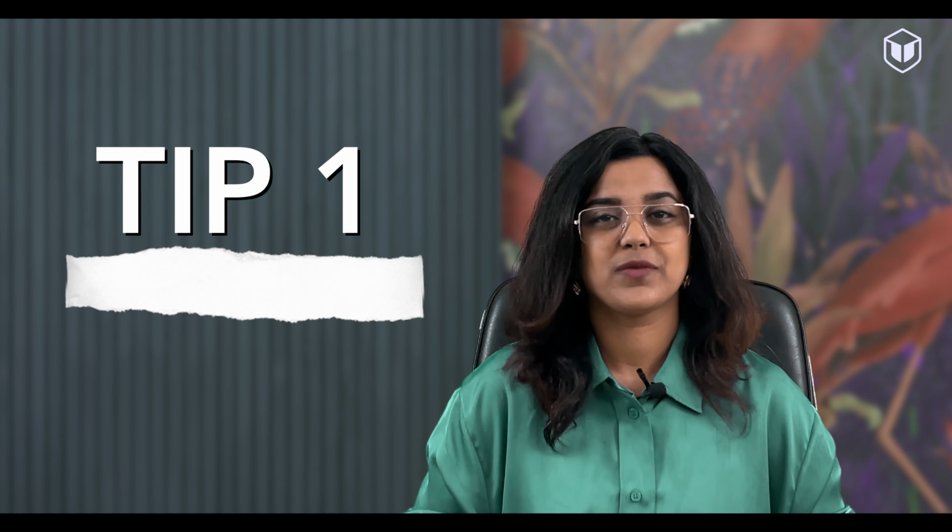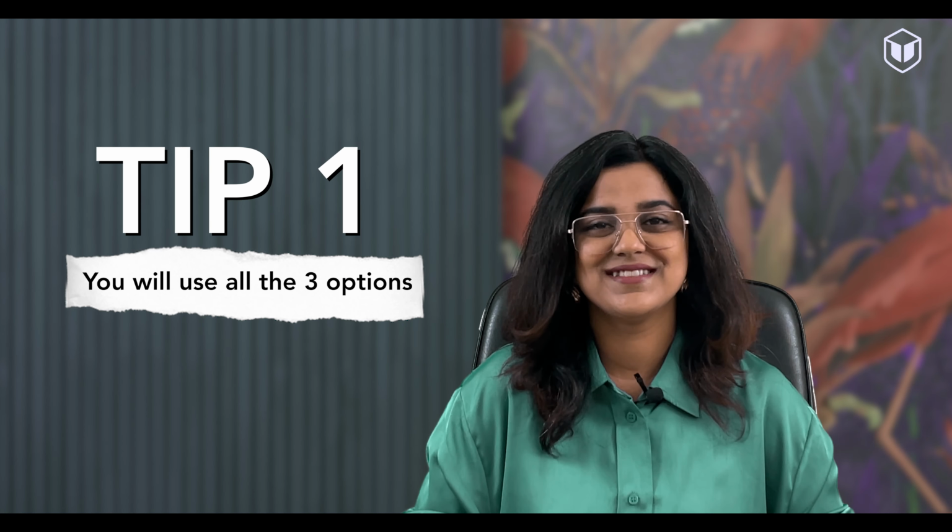Moving on, let's discuss some top tips that will help you figure out the right answers. Tip number 1. You will use all the 3 options. You get statements instead of 4, 5, 6 or up to 9. The chances are that you will have true, false and not given all kinds of statements in this set. The chances of one of the options missing are remote.